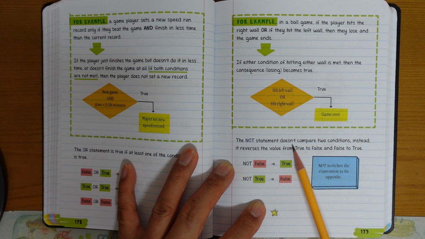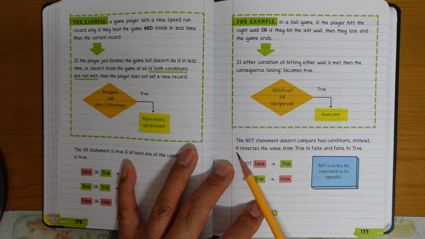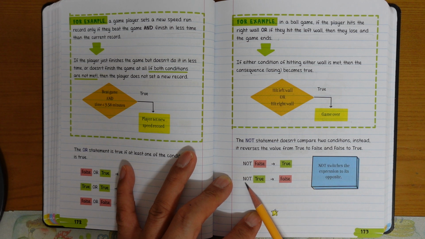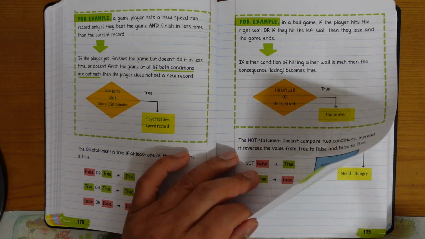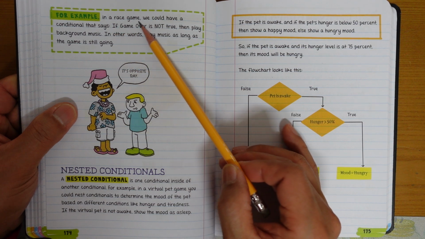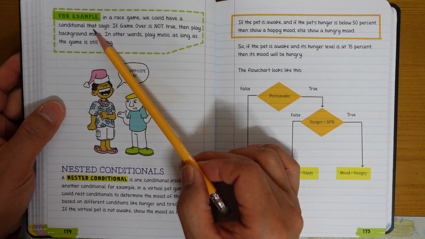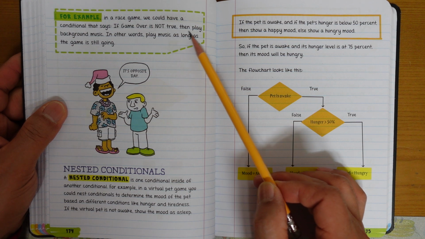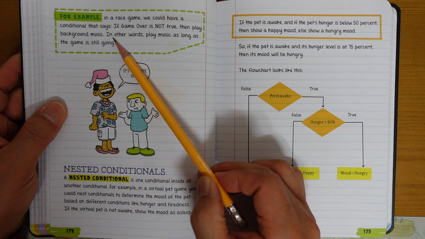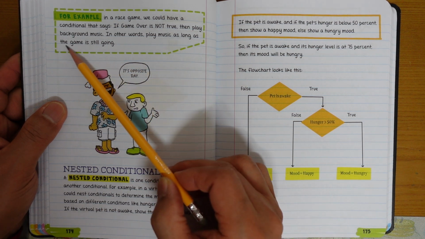The not statement doesn't compare two conditions. Instead, it reverses the value from true to false and false to true. Not false, true. Not true, false. Not switches the expression to its opposite. For example, in a race game, we could have a conditional that says if game over is not true, then play background music. In other words, play music as long as the game is still going.